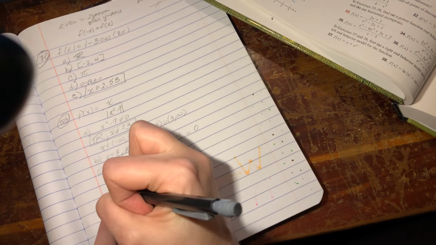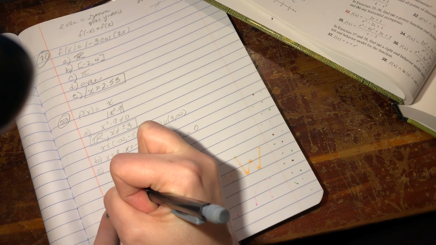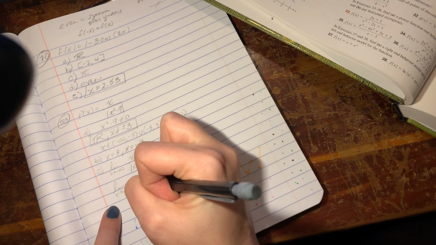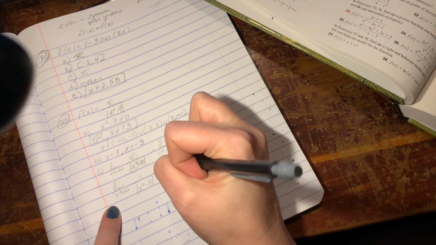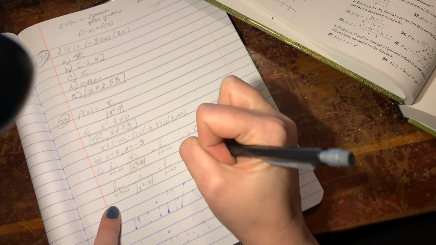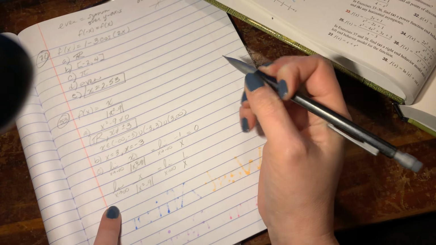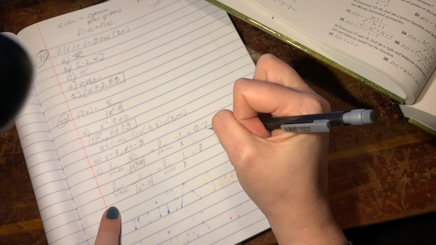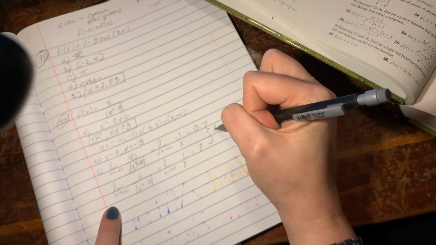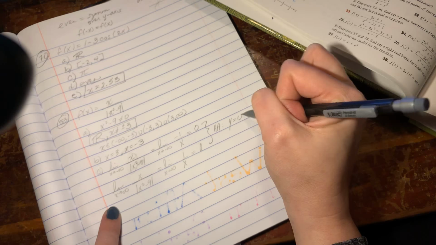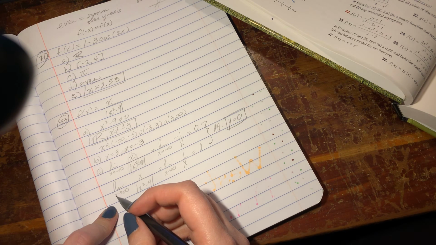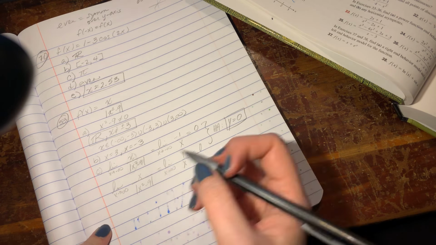And then now you do the limit as x goes to positive infinity of x over x squared minus 9. And that's going to be the same as the limit as x goes to infinity of 1 over x, which again is 0. So altogether, your horizontal asymptote is y equals 0. All right. That was C, sorry.